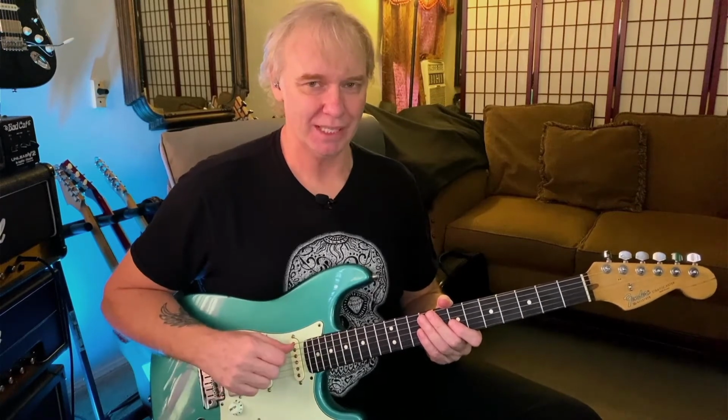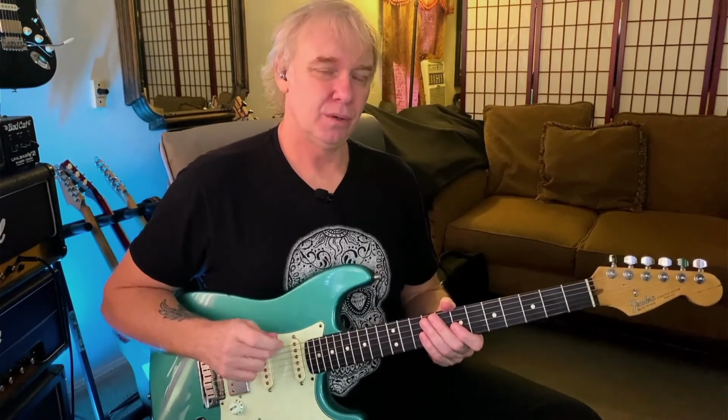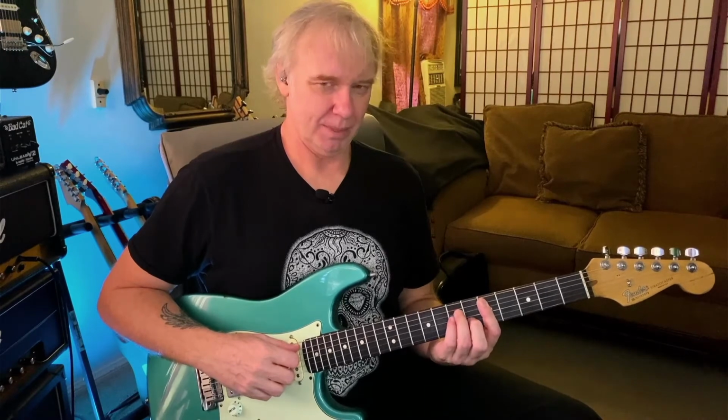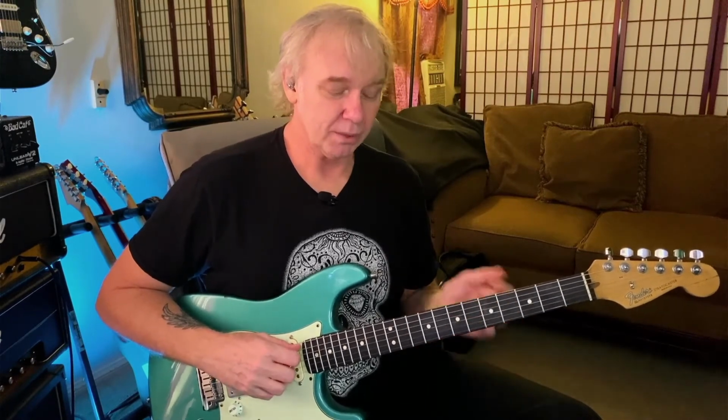Now you might hear people say, oh, D Dorian is C major starting from D. Well, that's true, but you don't have to start from D. You can start from any note of the scale you want. What I think is more important is where you stop. So you want to make the C major scale sound like a D minor sound, because D Dorian is played over a D minor chord.